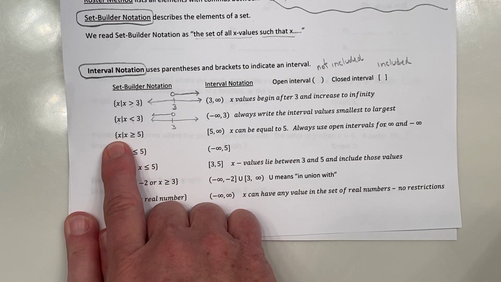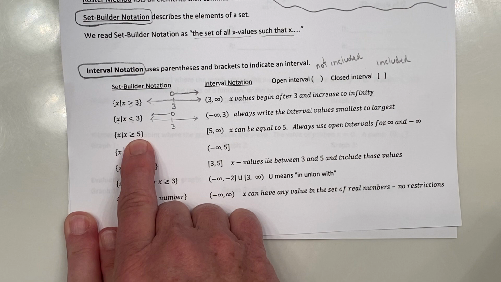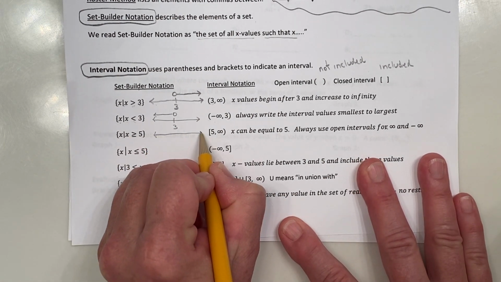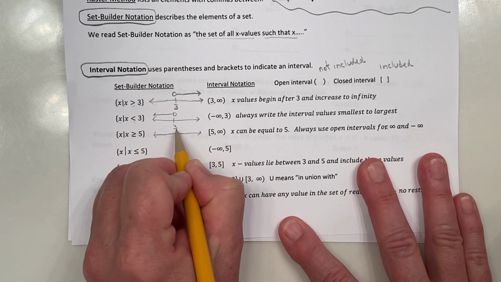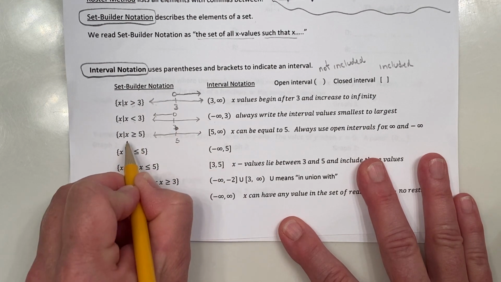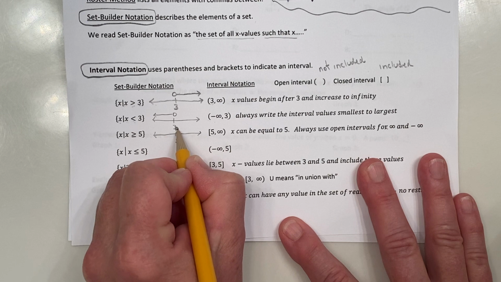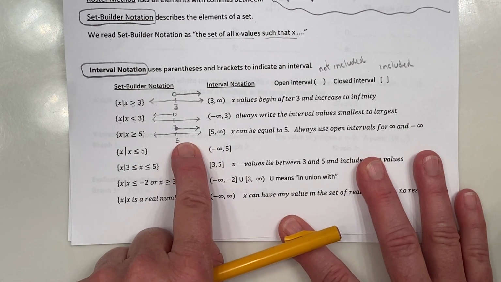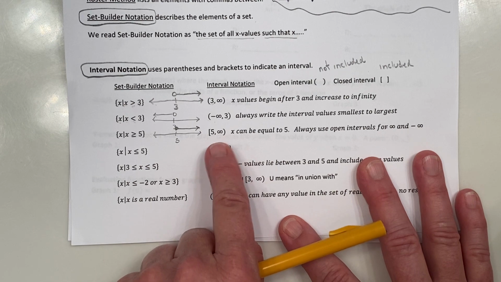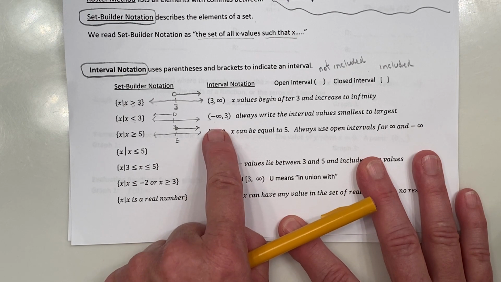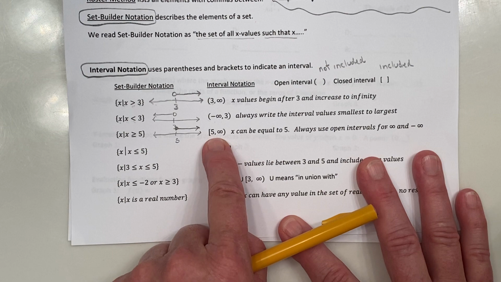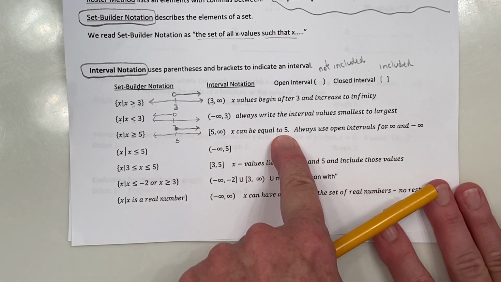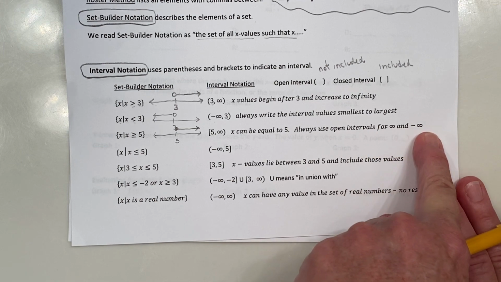This is read as all x such that x is greater than or equal to 5. So think about the set of numbers that are 5 or higher. If you graphed it, here's your 5. Above 5, I'd put a closed circle because of the little line, and numbers greater than 5 would go this way. How do you convert this into interval notation? I start at 5, so I'm going to use a bracket to include the 5, and I'm going to go up to infinity. So x can be equal to 5. Always use open intervals for the infinities.